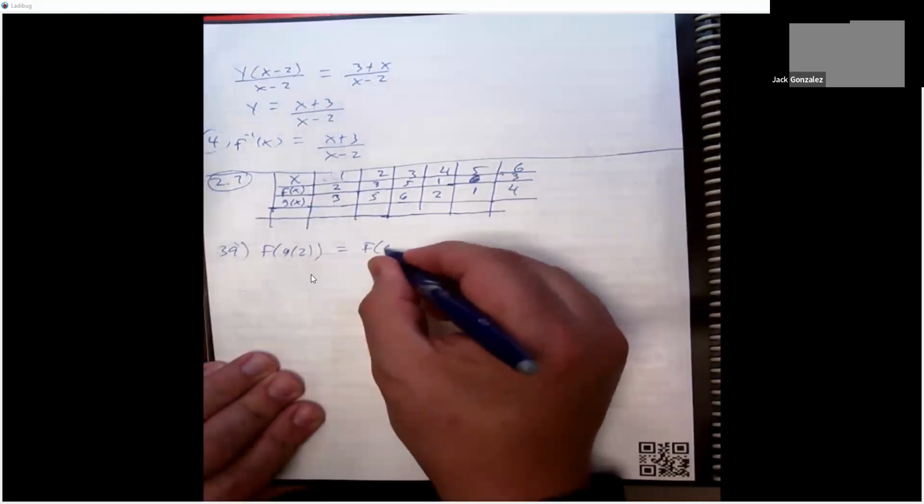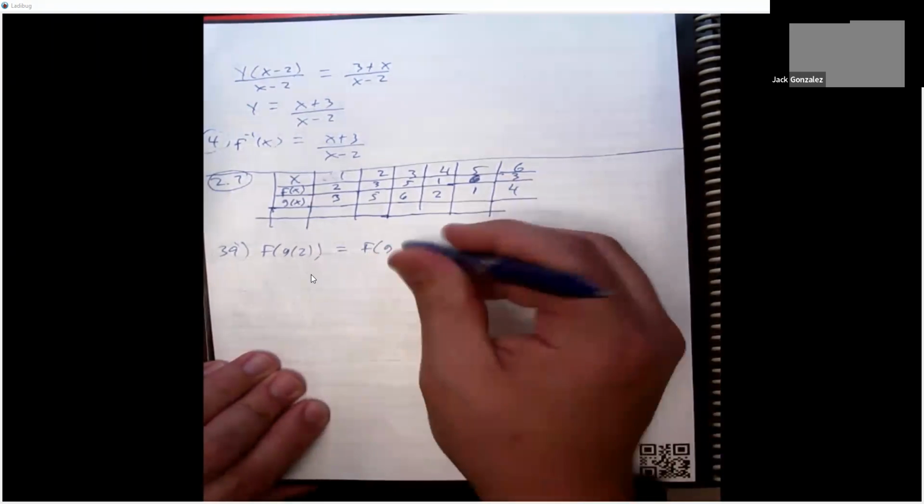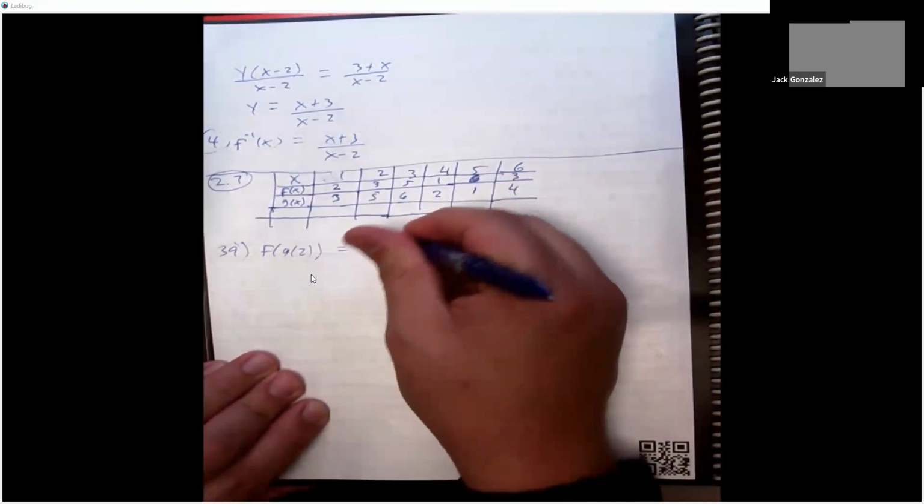So the question says, number 39: find F of G of 2. What they're asking you to do is find the output of G of 2 first. Look at G of 2.